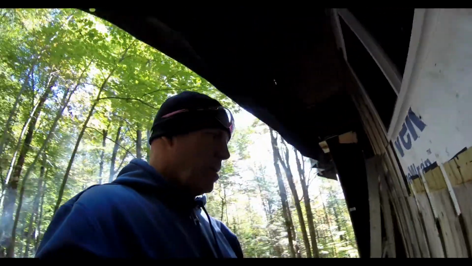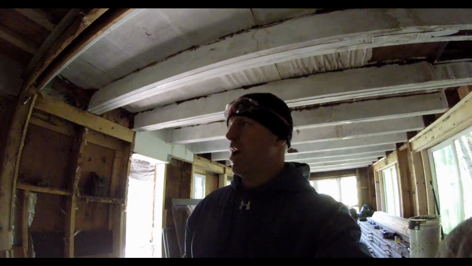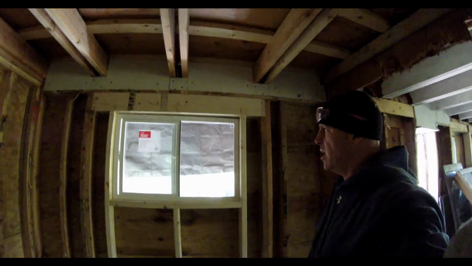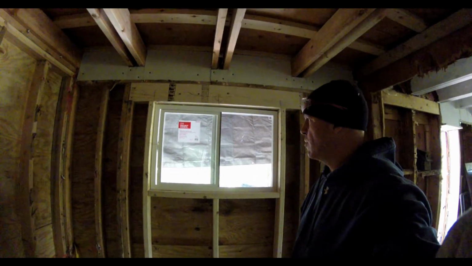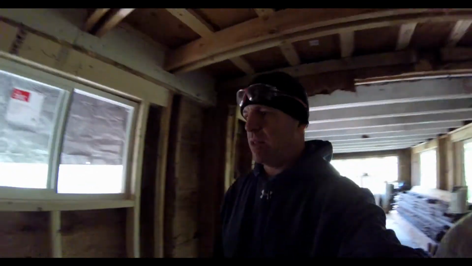So that's pretty much it to framing a window and making a header. Don't make it anything harder than it is. It's not hard at all. Good luck. So that concludes our two-part series on framing windows and putting in a header. We got this small 3 by 2 foot window, 3 feet long, 2 feet high window in. And like I said, don't make it any more difficult than it is. It's not hard at all.